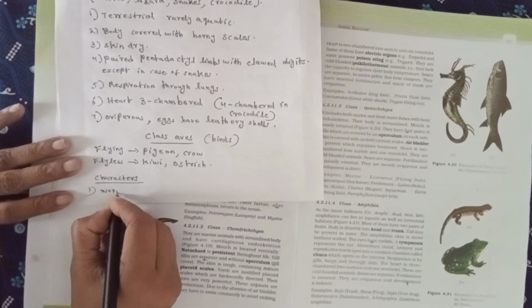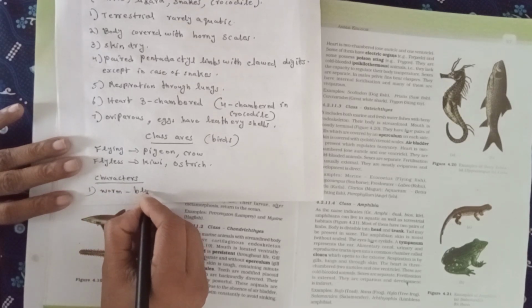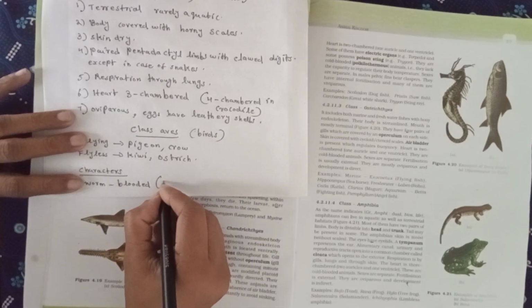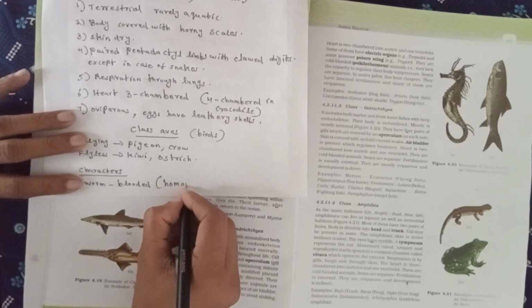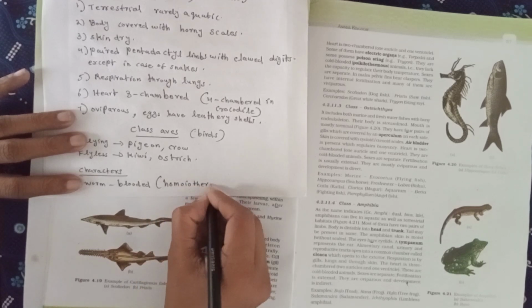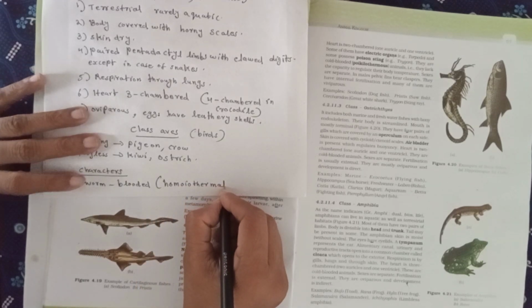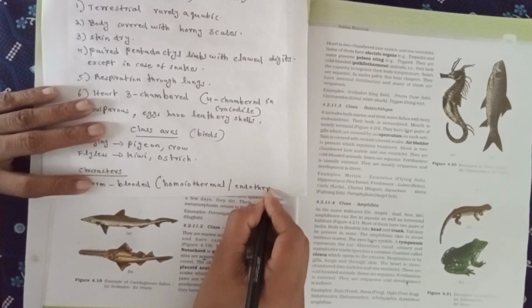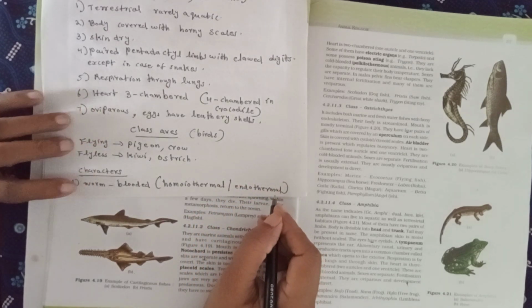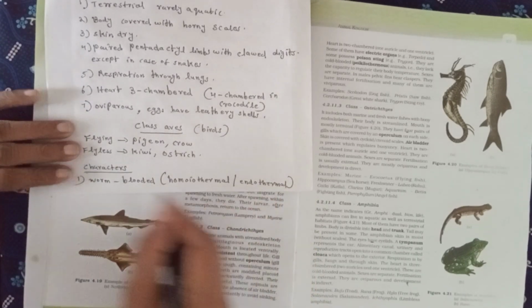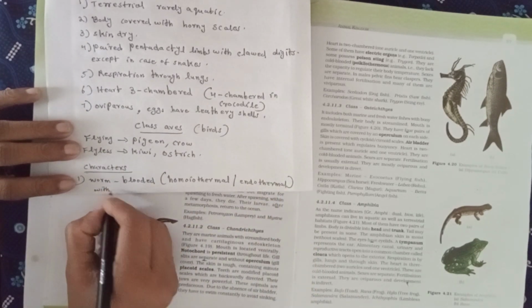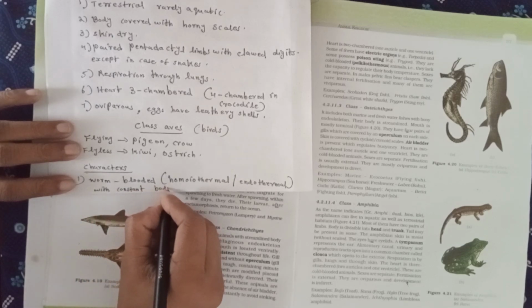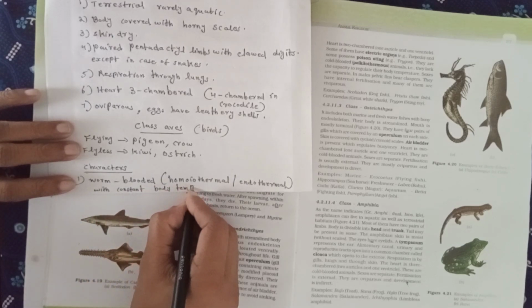They are warm-blooded, homeothermal, or endothermal, meaning with a constant body temperature.